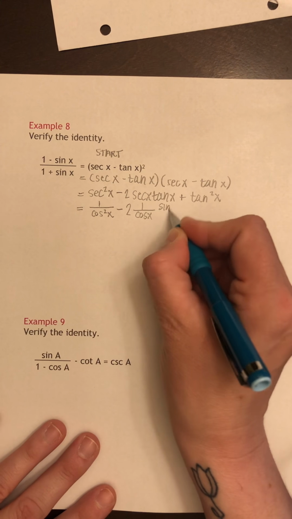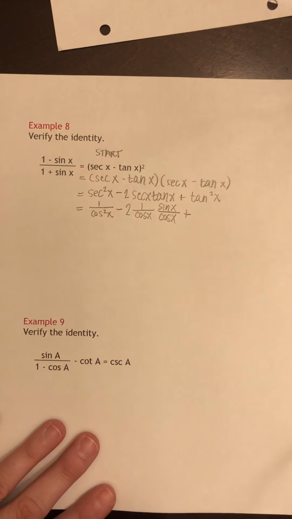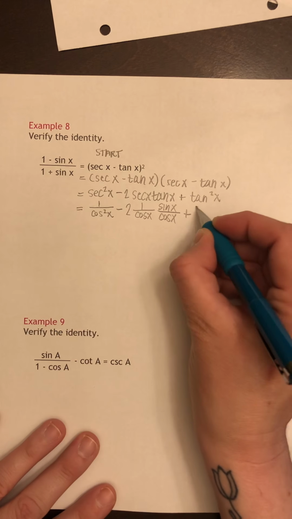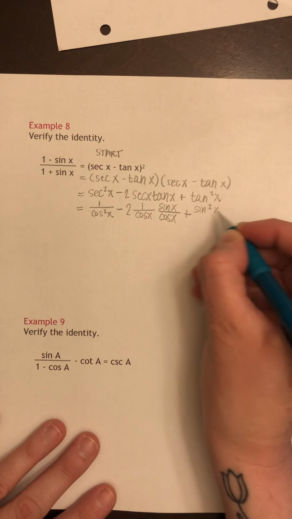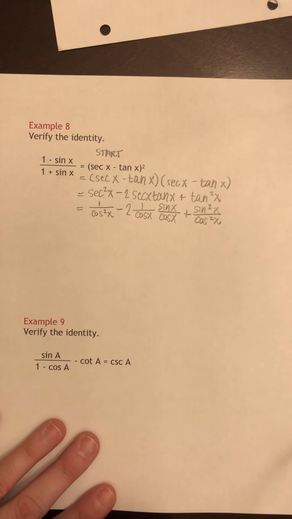Tangent is sine x over cosine x. So you might be noticing I'm just changing everything to sines and cosines. I'm just gonna see what happens. Sometimes with these problems, you just have to try something, and if it doesn't work, erase or scratch it out and restart it. So if this doesn't work out, no big deal. Tangent squared x is gonna turn into sine squared x over cosine squared x.